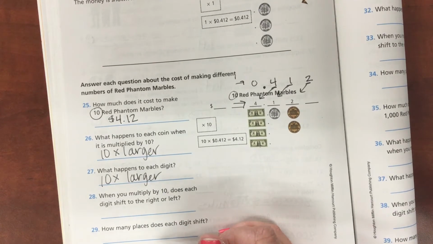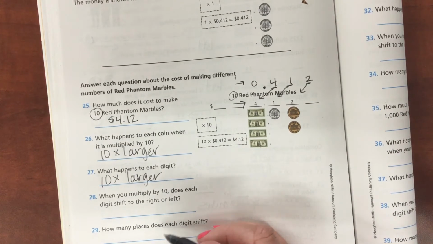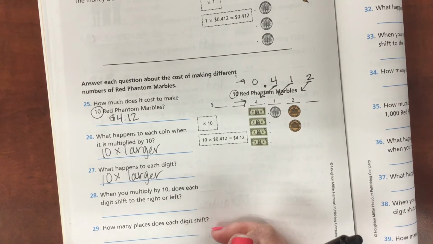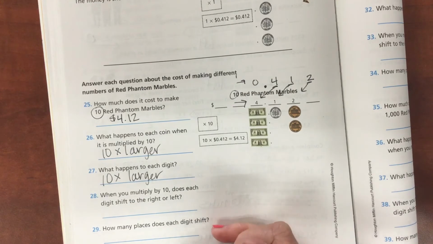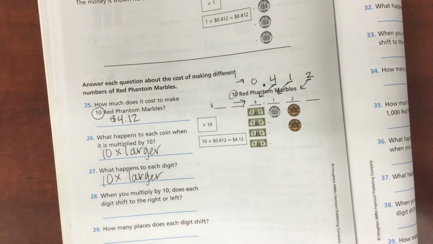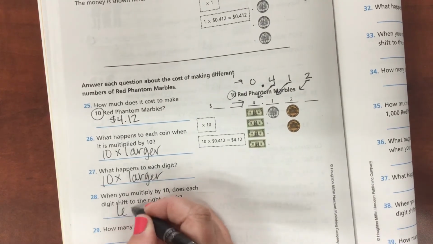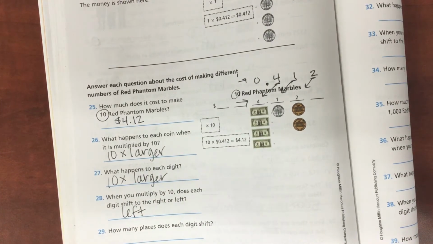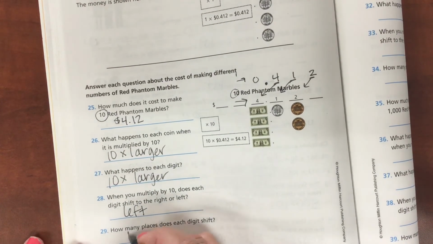Landon, I want only Landon to answer this question. When you multiply by 10, does each digit shift to the left or the right? To the left. And Landon, when you multiply by 10, how many places does it shift? One place when you're shifting by 10.